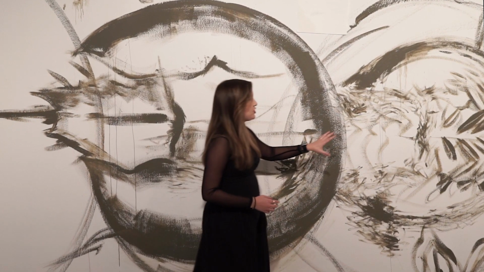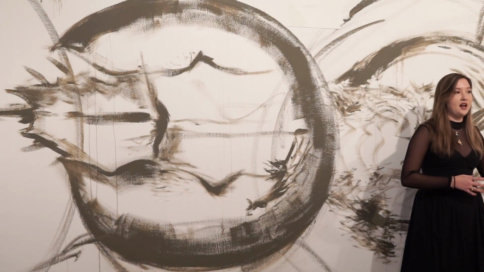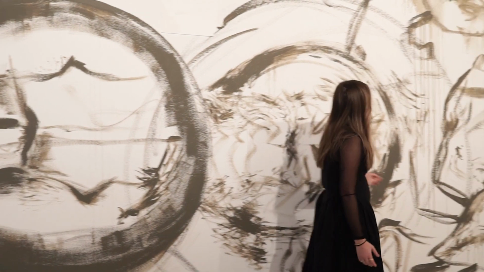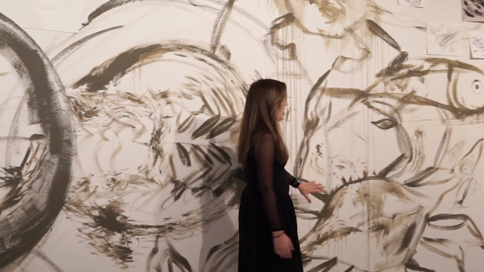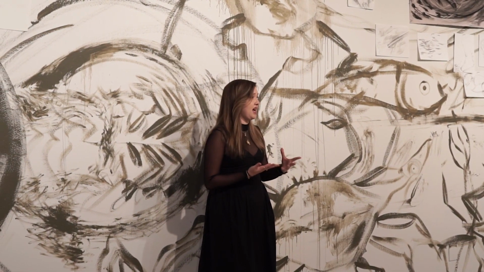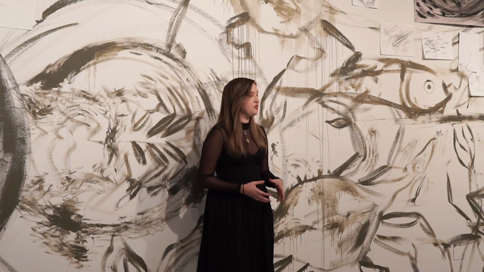Some of these are more abstract because part of my work that's very important to me is that my body is involved in the process. So a lot of these are my arm span. I painted this primarily with standard house paint brushes, and a lot with my hands. I will dip my hands into the paint or the mud, smear it around. It becomes kind of a dance or a meditative process.